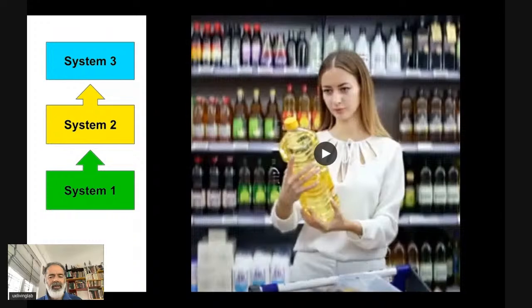That is called association. So she's emotionally attached to that particular product and brand. That's why she picked that product. That's called System 1. Then she's looking at it, maybe reading the specifications and analyzing the ingredients in that product. That is happening in System 2.